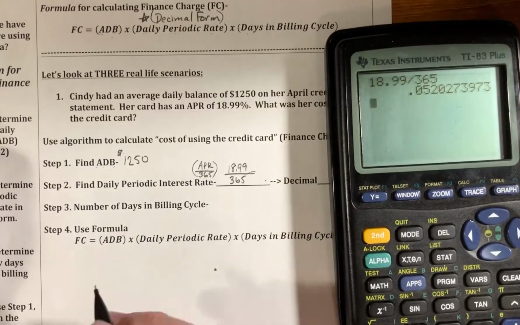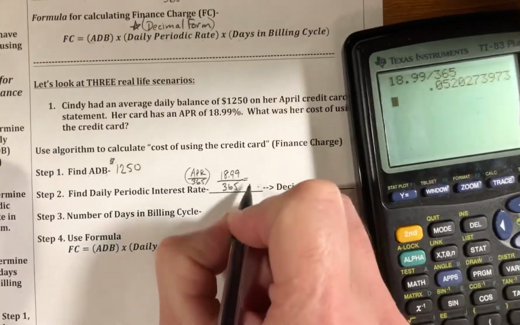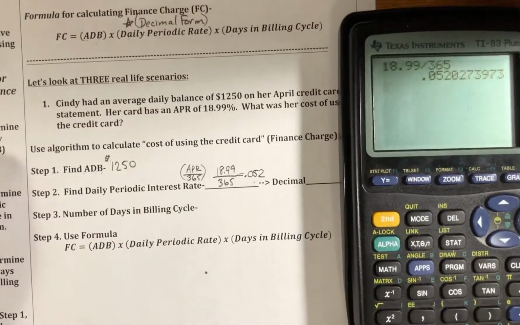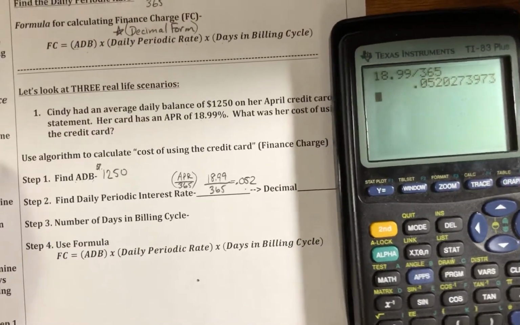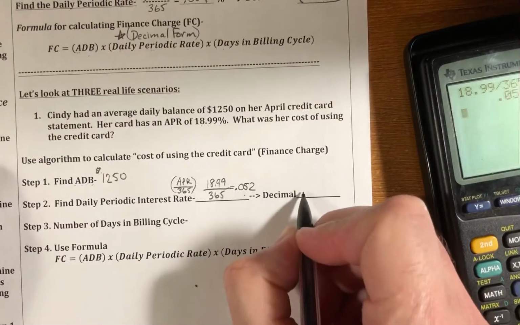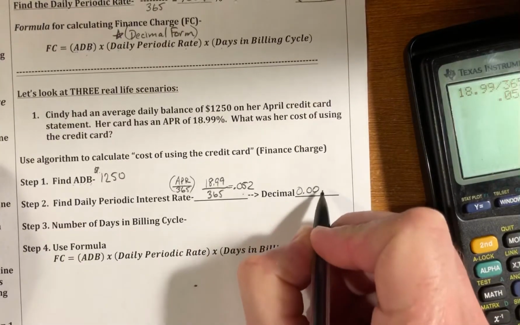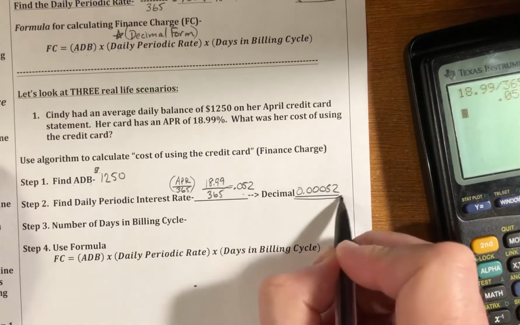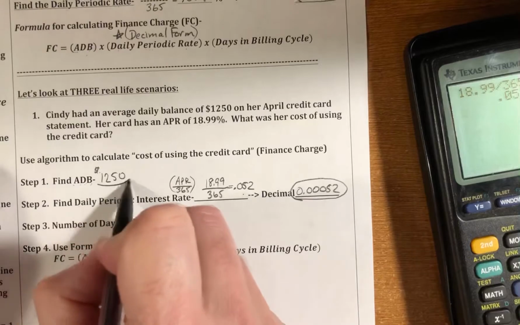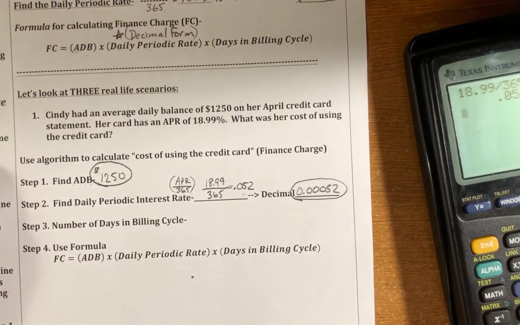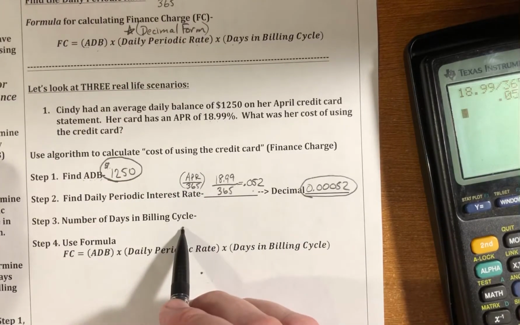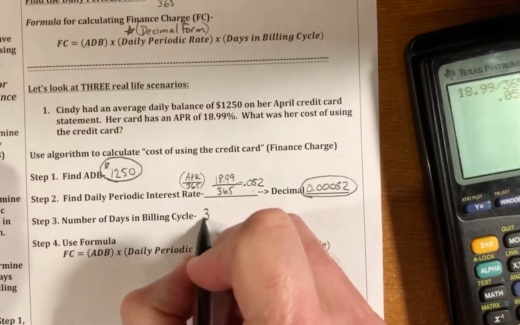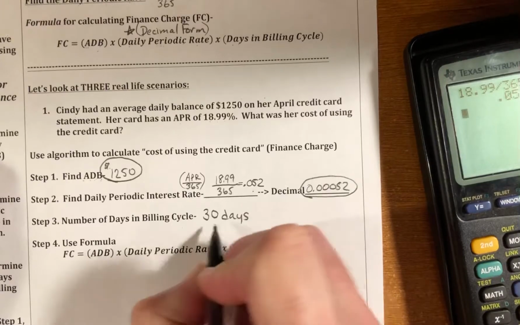I get 0.052. Remember, we need that in decimal form. So if I divide that by 100, I'm going to get 0.00052. Okay, I'm going to circle that because we're going to need it. And now number of days in billing cycle. Remember, April. If it says April, it's going to be 30 days. I'm going to circle that.